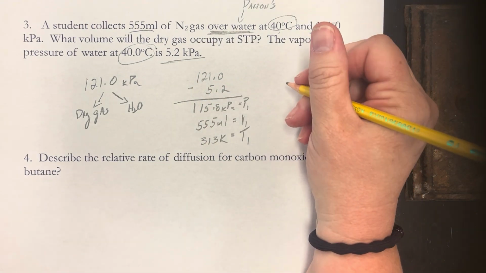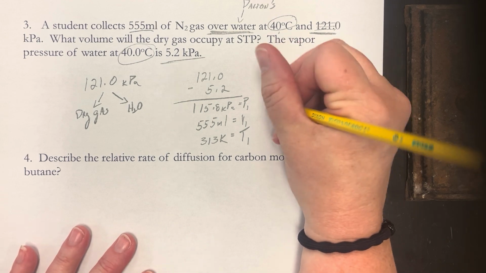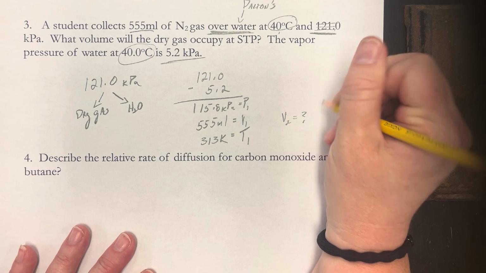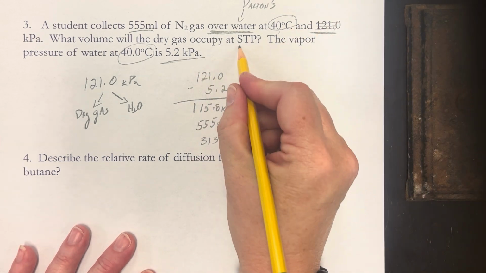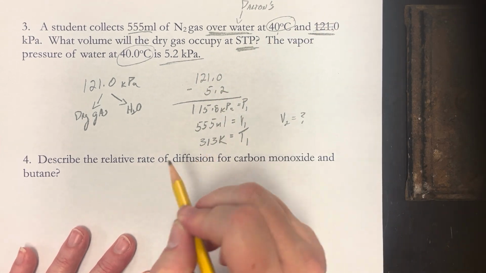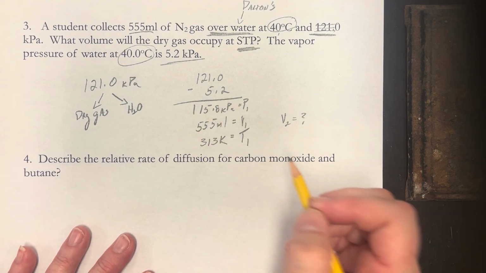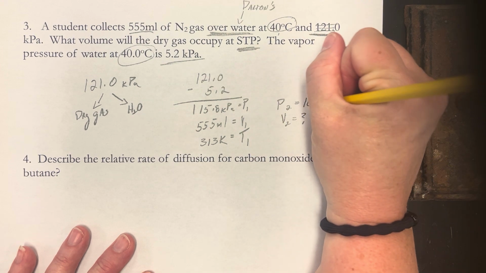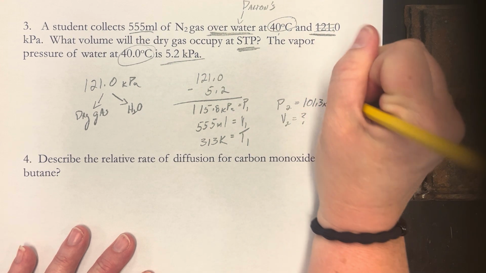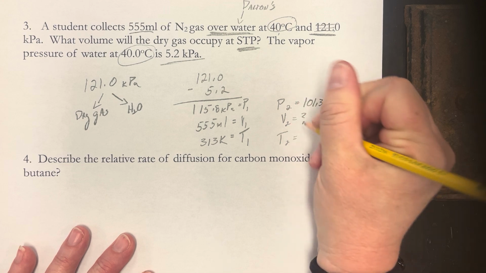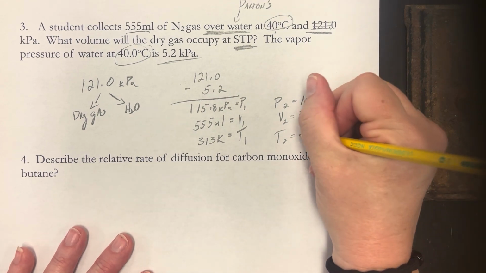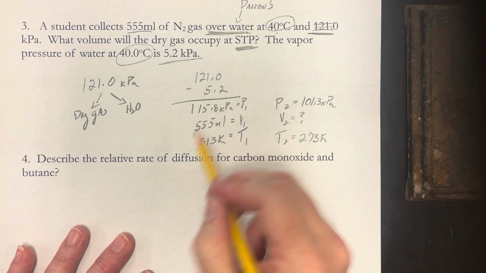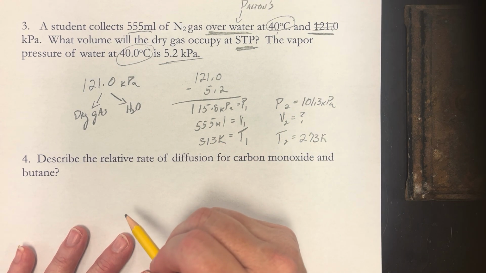You are looking for the 2's. You're looking for your final volume, so V2 is our question mark. Your final pressure, you're at STP. STP stands for standard temperature and pressure. So your new pressure is standard. We're in kPa, so that's 101.3 kPa. And your standard temperature is 0 degrees Celsius, so that is 273 Kelvin. You're dealing with all 3 variables, so this is a combined gas law problem.